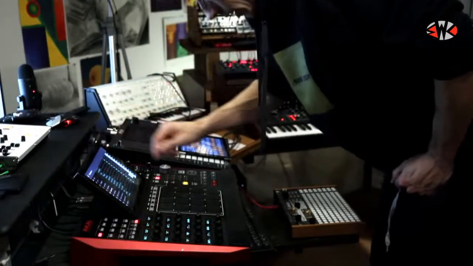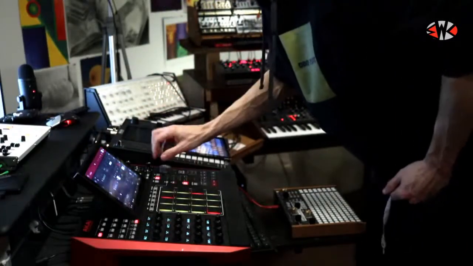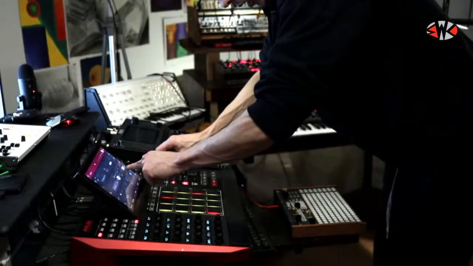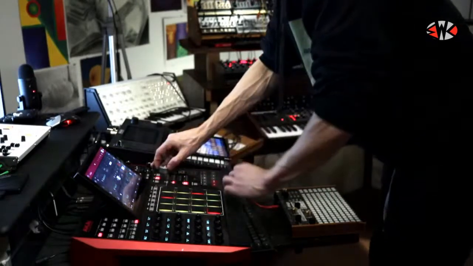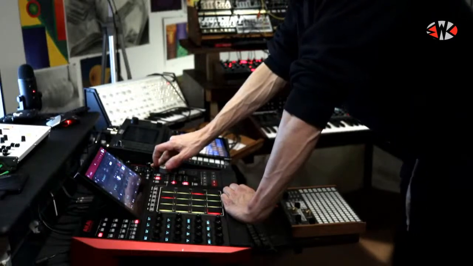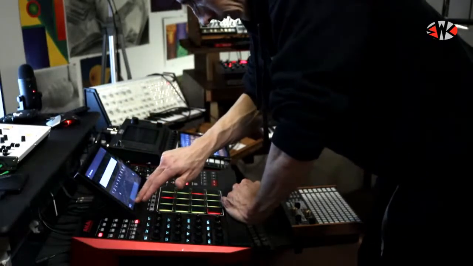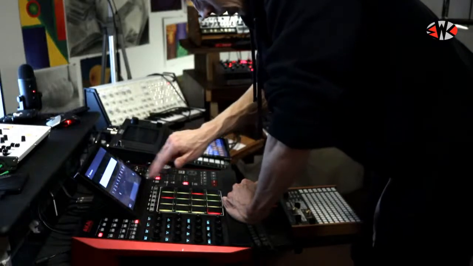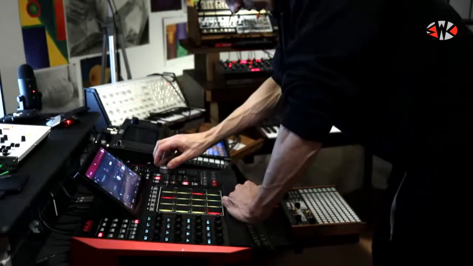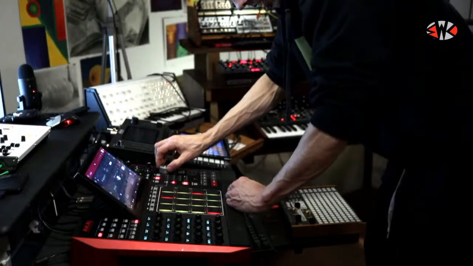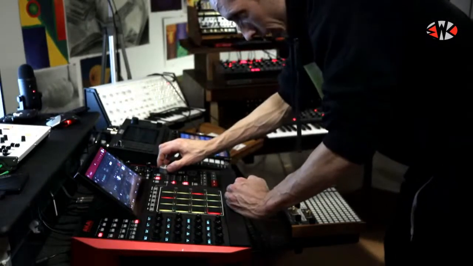All right, so then on 1, because I really want to have a great template, I'm going to call this MS-20. If you know me, you know this is my favorite piece of equipment. So out on 1.